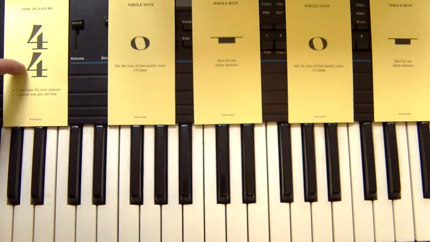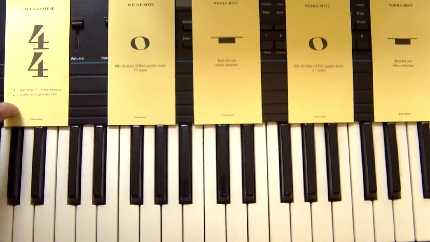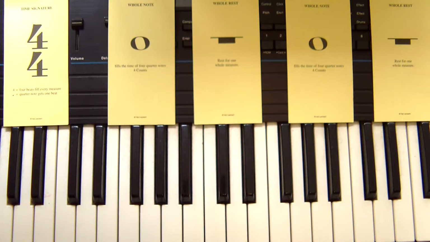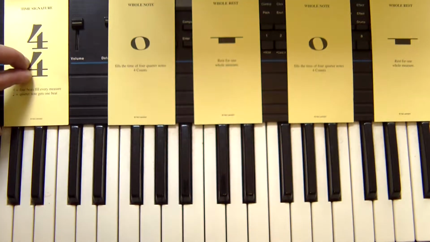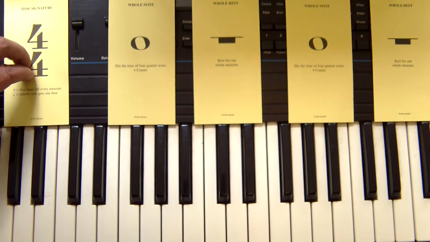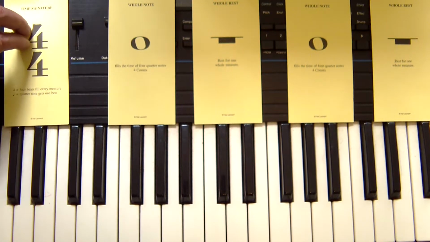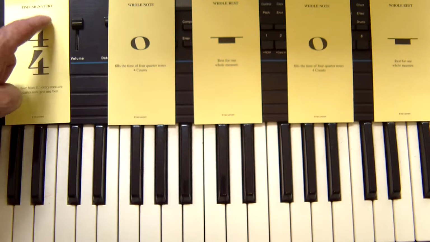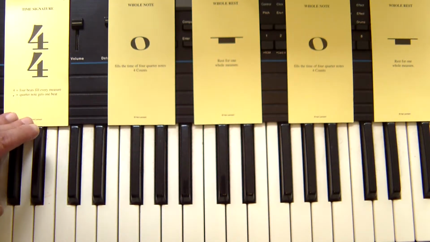And the bottom number tells us what rhythm is going to represent 1 beat. The quarter note is going to represent 1 beat, and we already learned that. So that's almost understood, right? Yeah, the quarter note is going to be the note that represents 1 beat. So here we have quarter notes representing 1 beat, the top number telling us how many beats are in each measure. That's called the time signature, okay?